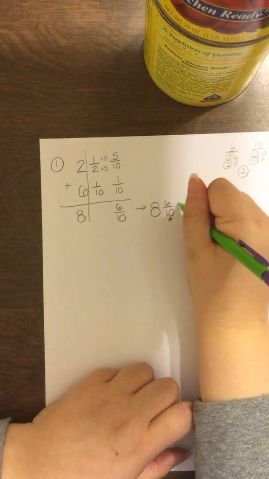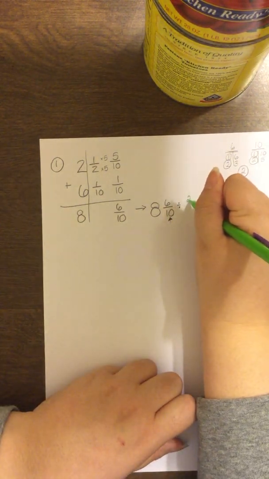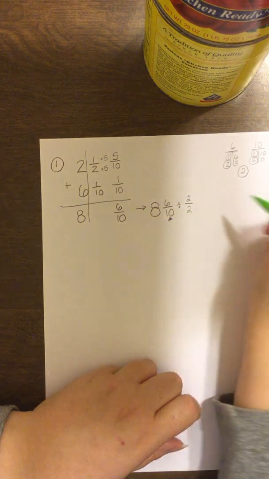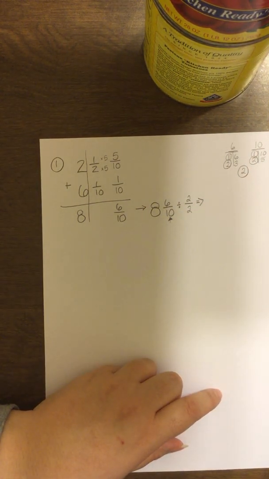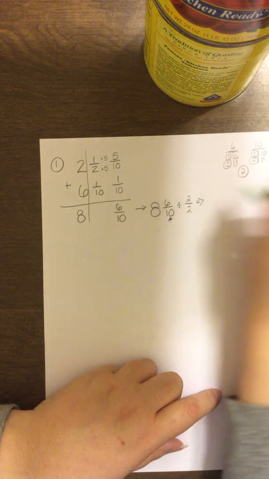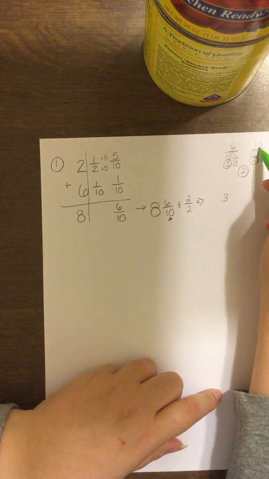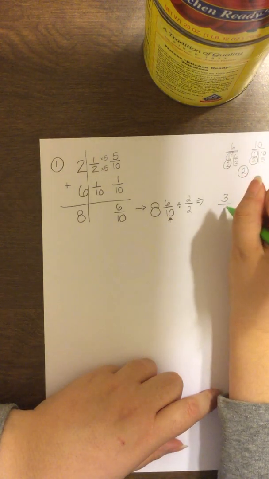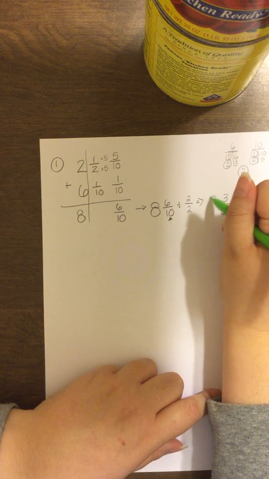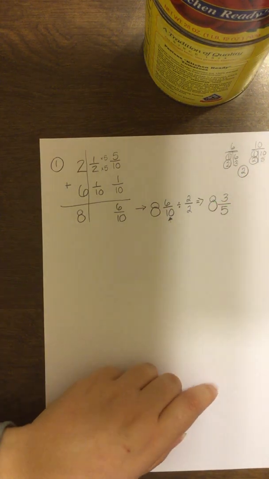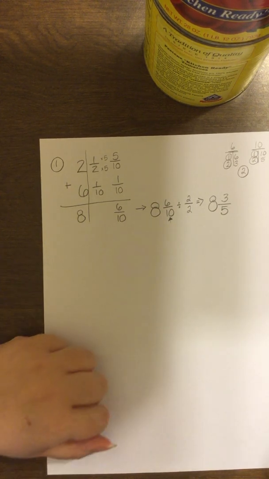So what I'm going to do is divide 6/10 by 2, both the numerator and the denominator, and that is going to give me my simplified fraction. So 6 divided by 2 is 3, 10 divided by 2 is 5, and then I bring over my whole number, 8, and so the real true answer to this problem was 8 3/5.